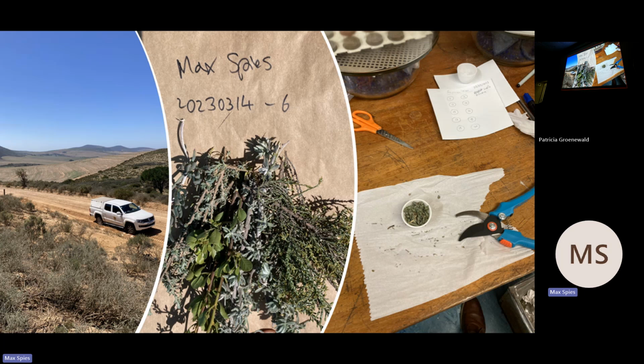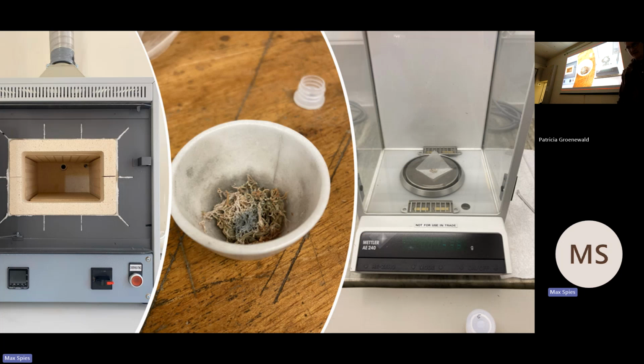At each location, I take GPS coordinates, photographs, various descriptions of the geology, and in particular, a small collection of plants, like you can see in the middle, and keep them in paper packets so that they don't grow mold, because that can be a problem. Back in the lab, I cut up the plants into tiny pieces, put them in small porcelain crucibles, and then ash them in a muffle furnace set to 650 degrees Celsius and leave it overnight.